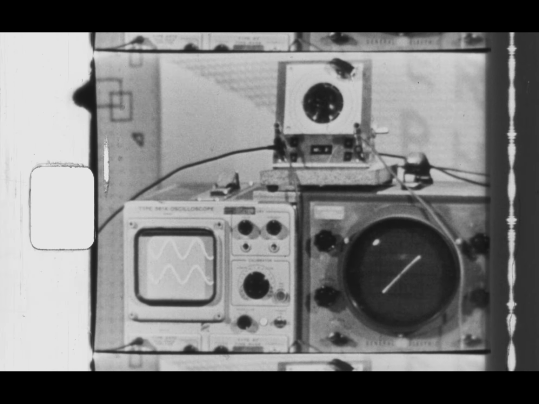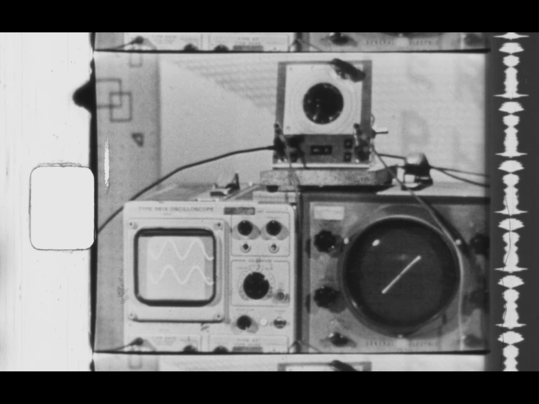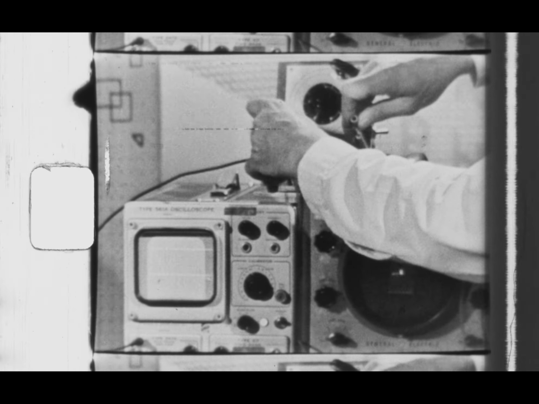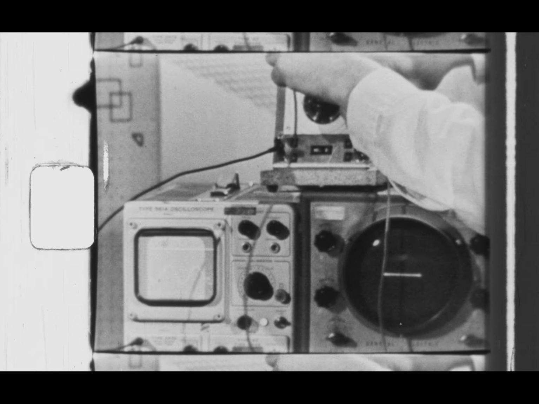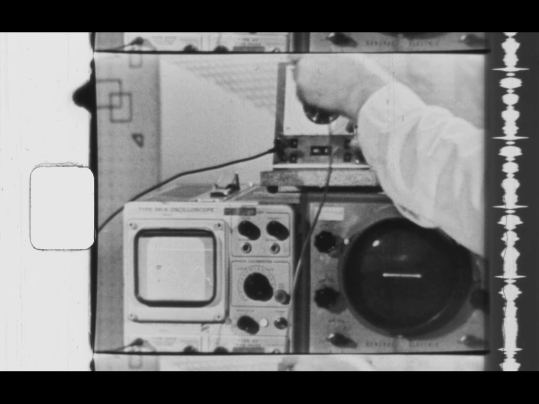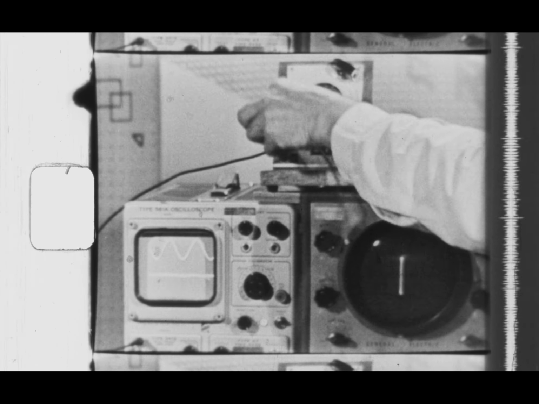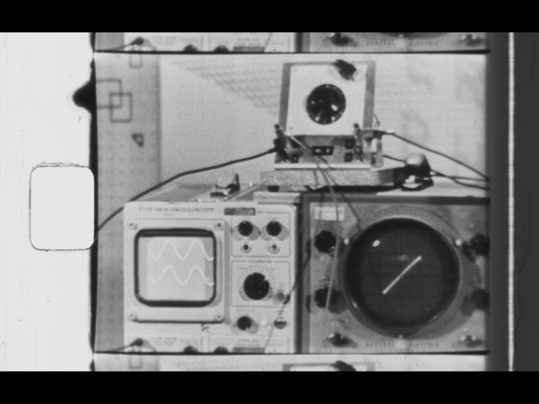These vibrations are, of course, imposed on the electron beam of the oscilloscope. That is, if I unplug both of them, I can see just the spot. If I put in the one that goes to the horizontal, I get a horizontal vibration. If I put in the one that goes to the vertical, I get a vertical vibration. If I put in both of them, I get a combination.